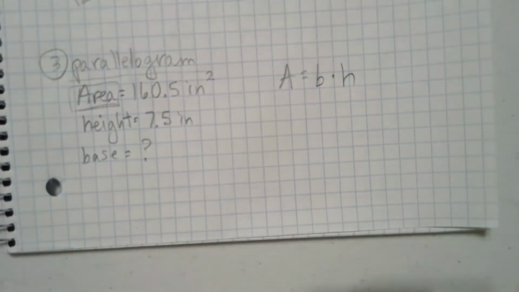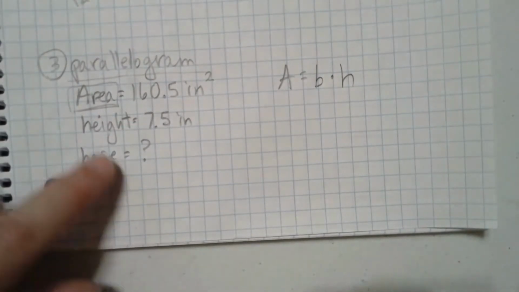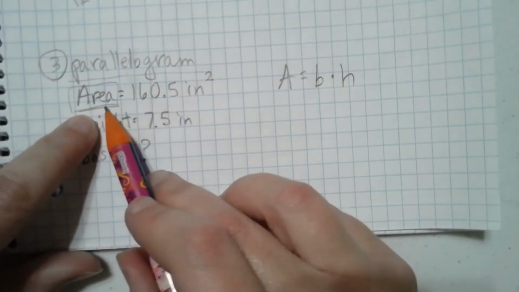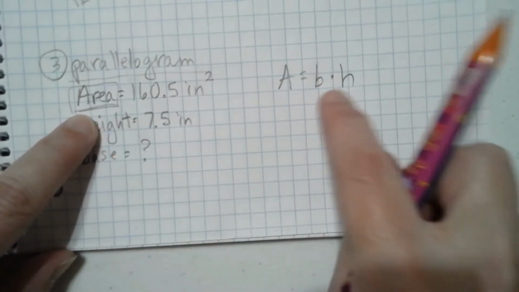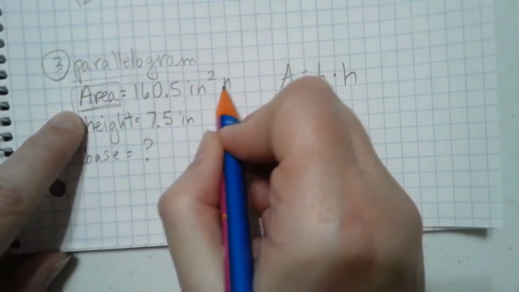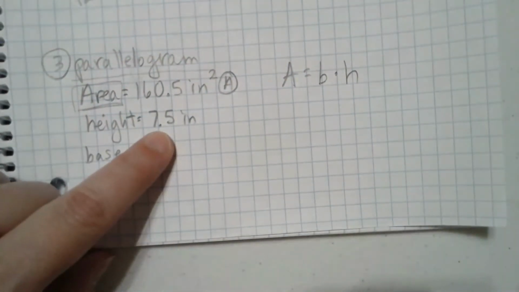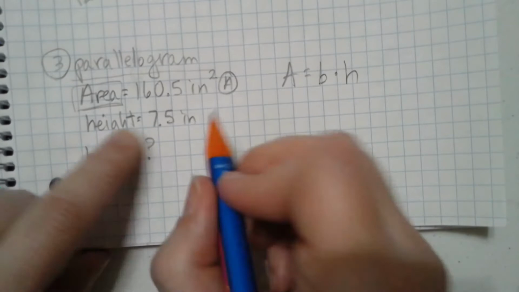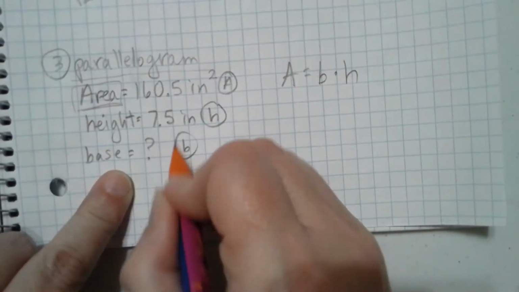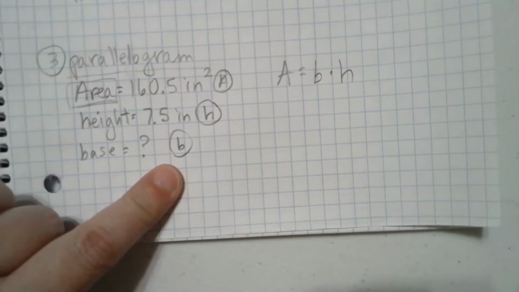Okay, so we're just going to take these values over here and plug them in for what we know. This 160.5 is area, so which letter in our formula is that going to go for? Yep, that's going to go for A. What is this 7.5 going to go for if it's the height? That's going to go for H. And base is the B, so that's what we're going to solve for. That's going to be our variable.